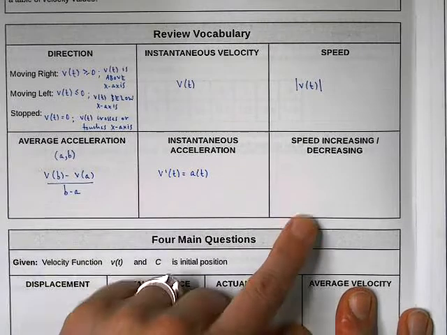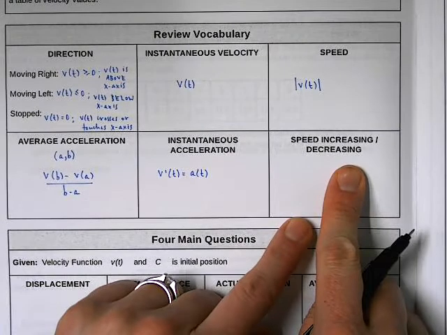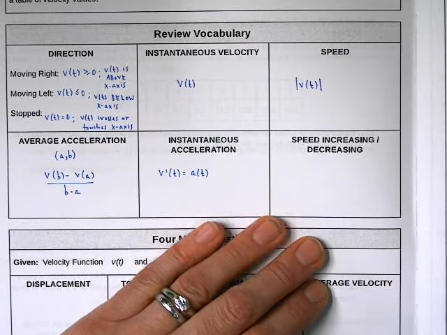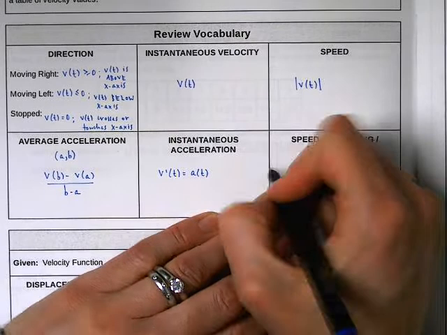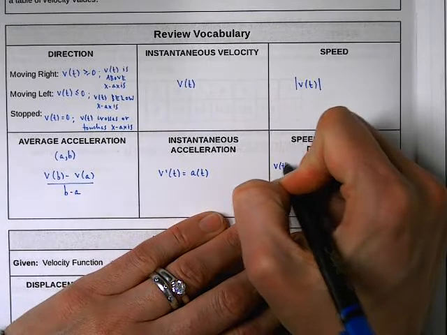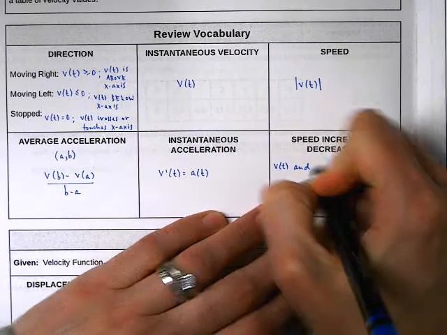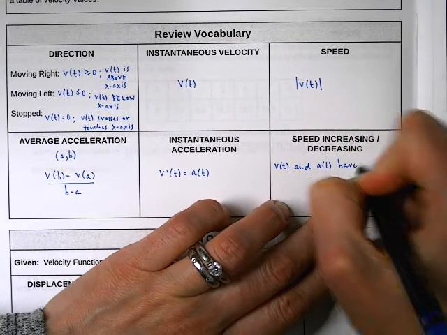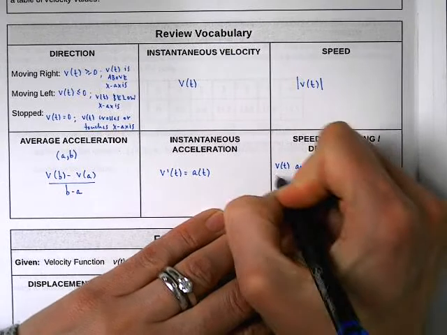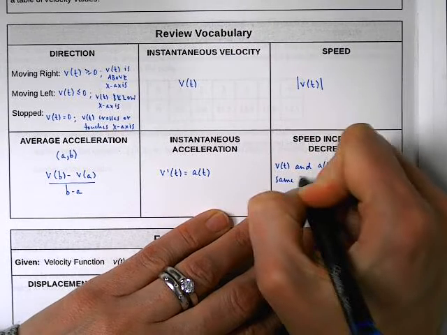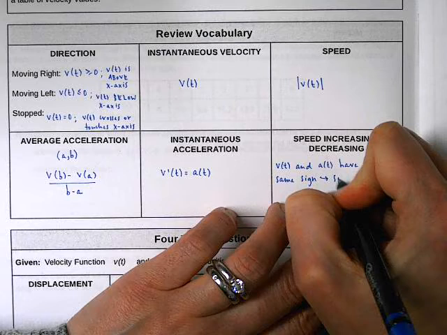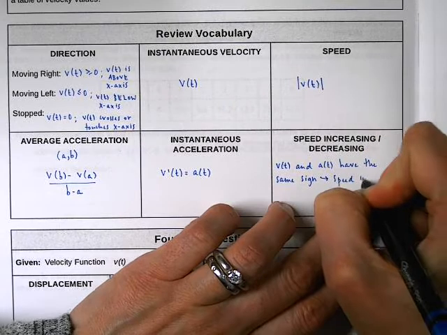And then the last piece we had was speed increasing or decreasing. So here's where we needed to look at the sign of both velocity and acceleration. And we said if v of t and a of t have the same sign, then we know the speed is increasing.